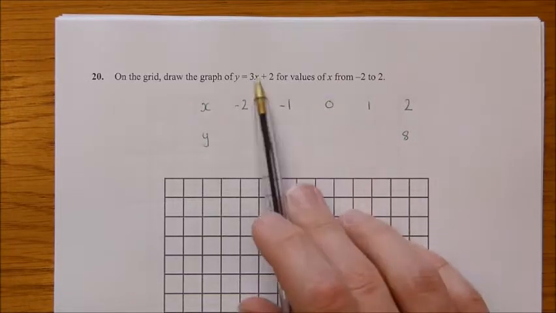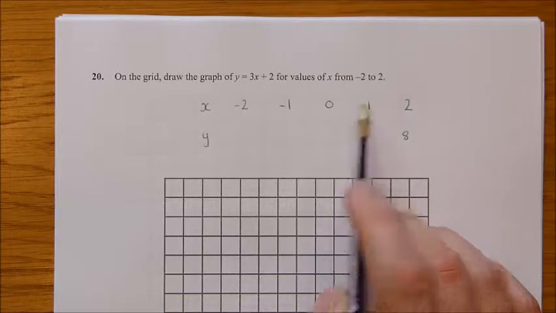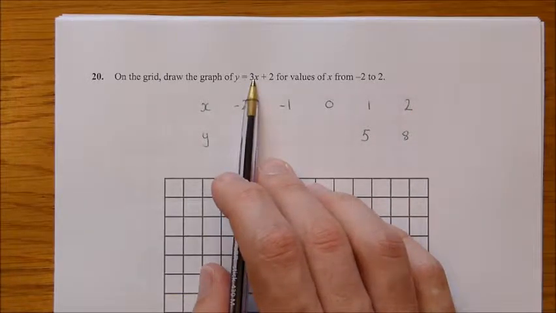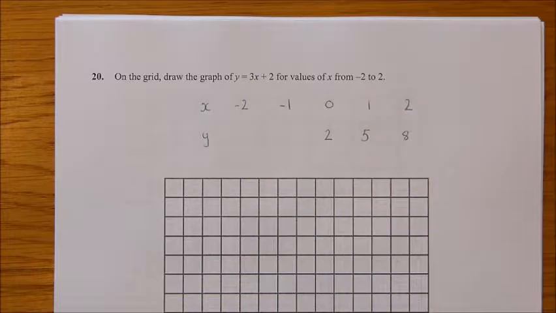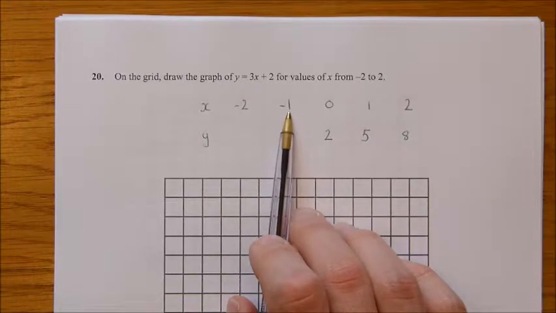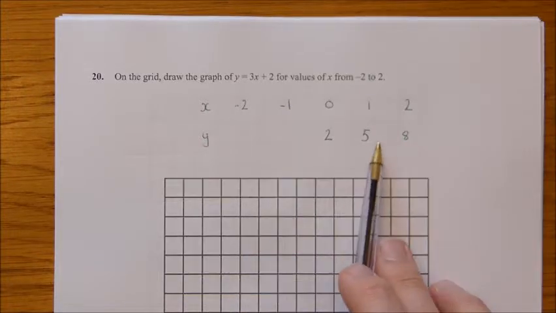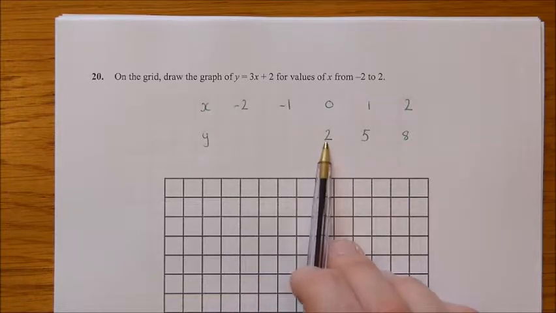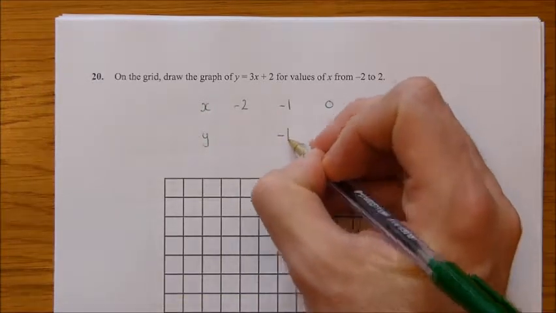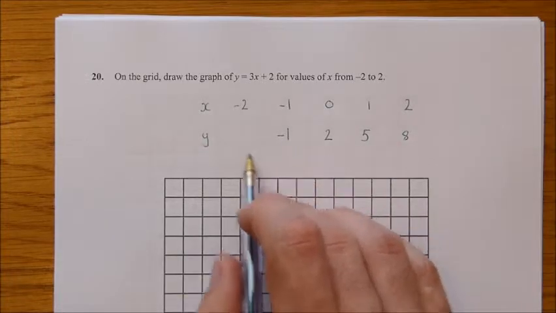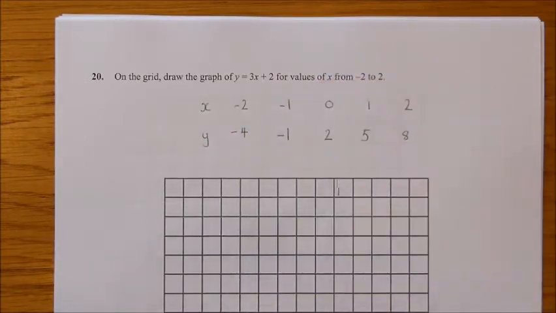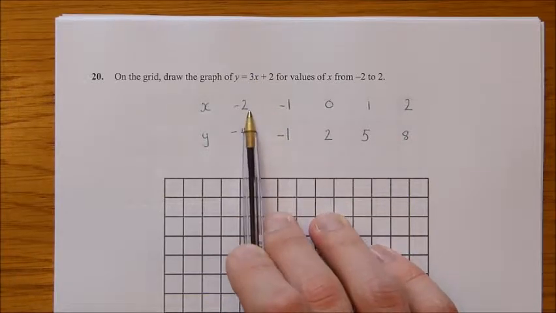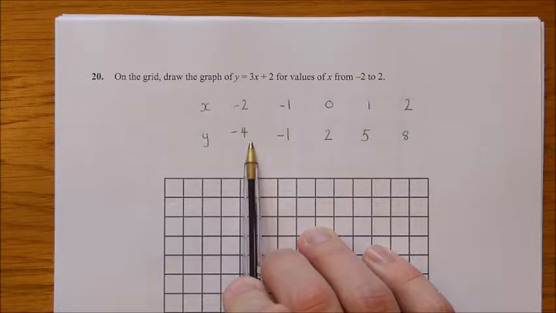Repeat the process now for 1. 3 times 1 is 3, plus 2 is 5. 3 times 0 is 0, plus 2 is 2. Now it can get a little bit tricky when you start looking at some of the negative numbers here. Maybe by this point you've noticed that the numbers that I'm putting in here are just decreasing in 3s. So if I just take away 3 from here, that'll tell me that the next number is negative 1. And taking away 3 again takes me to negative 4. You can check if you like. 3 times negative 2 is negative 6, and negative 6 plus 2 is negative 4.